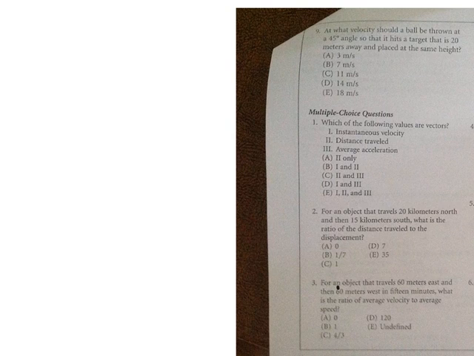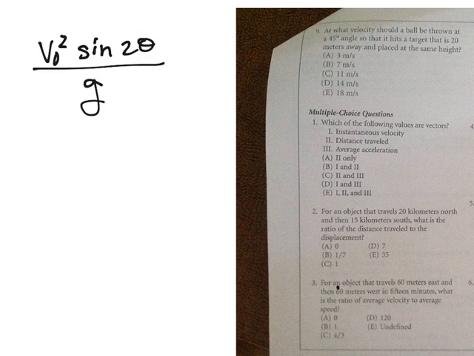Now, what velocity should a ball be thrown at a 45-degree angle so that it hits a target that is 20 meters away and placed at the same height? Easiest way to do it is your range formula. Hopefully you remember deriving it. This is where the original velocity squared times sine 2 of the angle over g would get you the delta x in the x direction. Except in this case you're solving it for your v naught.